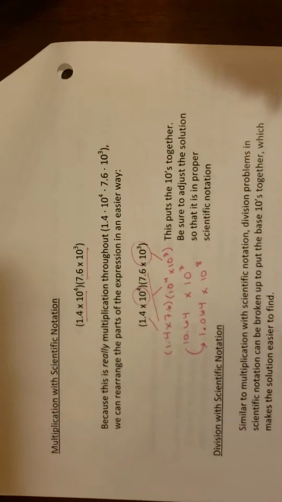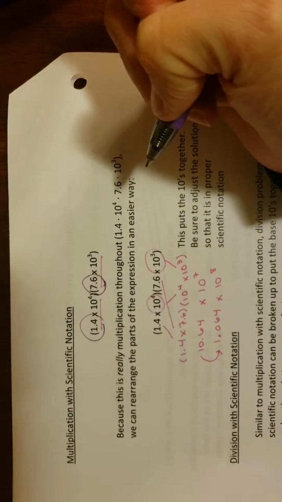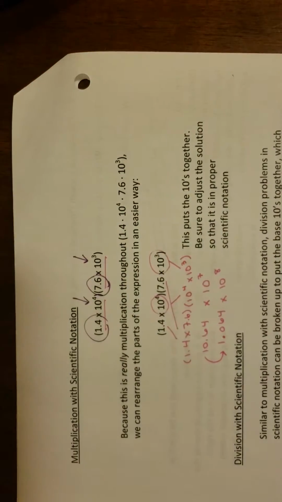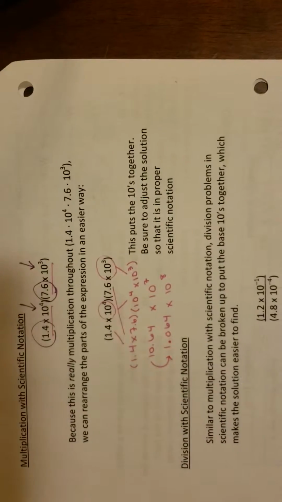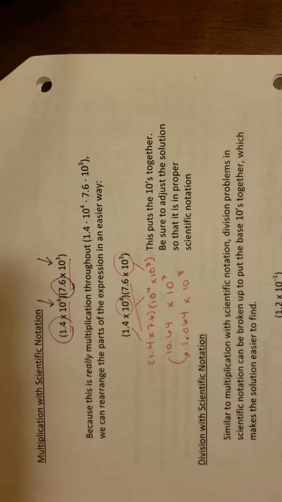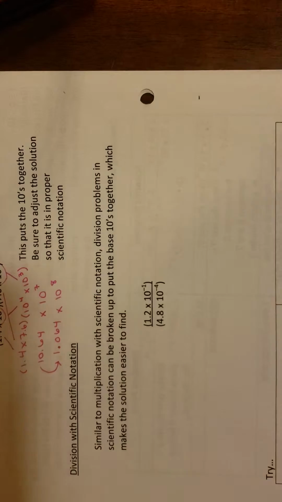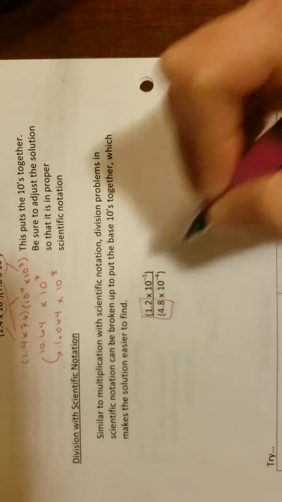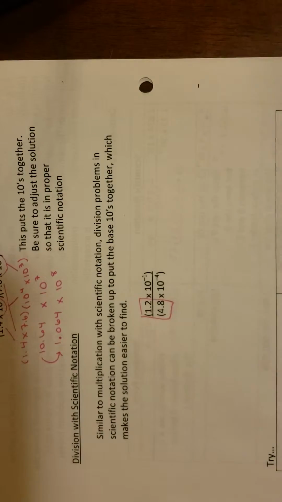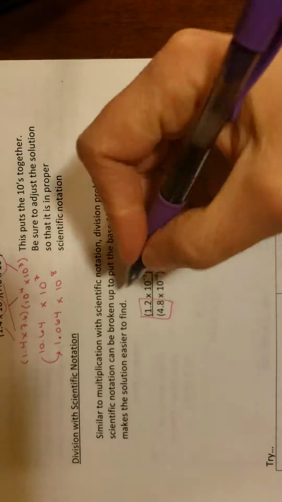So basically, just to summarize that, for multiplication with scientific notation, multiply the first numbers together, and then multiply the second numbers together, which are both base 10. So do times 10 and then add the exponents. Okay, division is very similar, where you just handle the first part together and then the base 10 parts together.